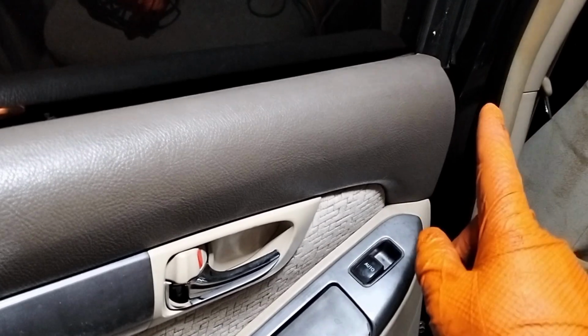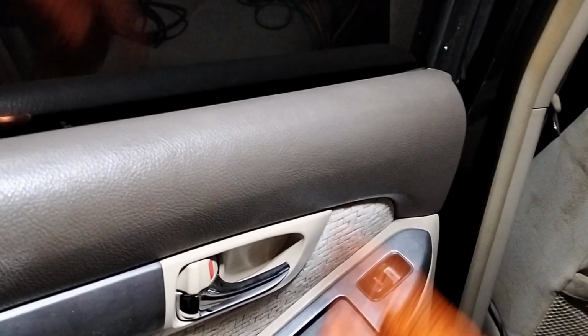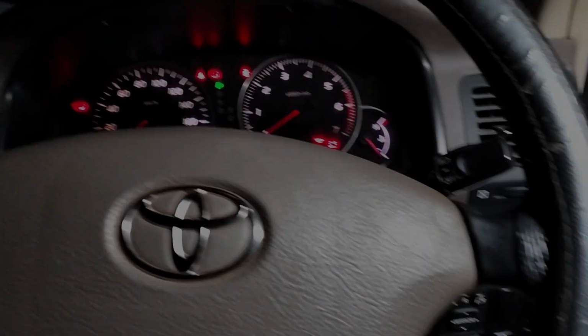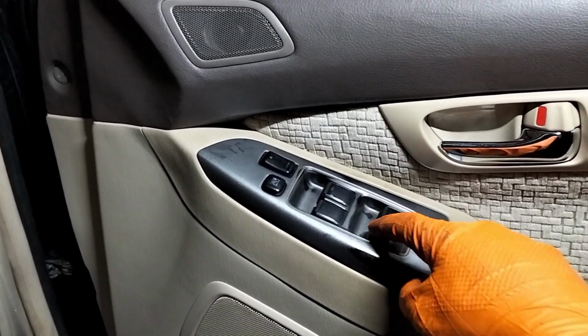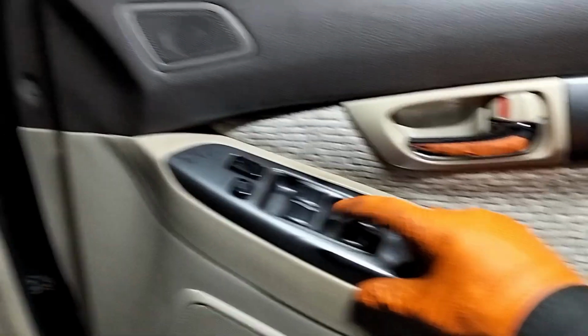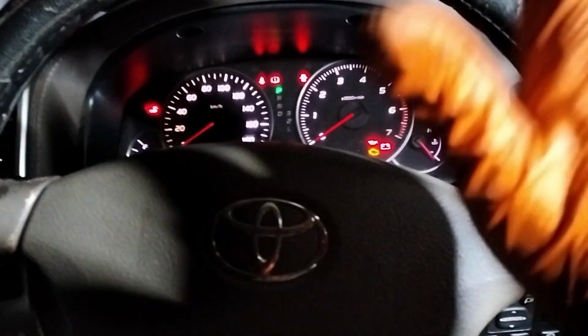Let's go to the master switch and see whether we have window control now on this door. Okay, here we go. So let's see if we work, and we go. And what do you know? There's our window going down. Let's bring it back up. And it's up. And there we have a nice reflection of the picoscope in the window. That's it, guys. We are done.